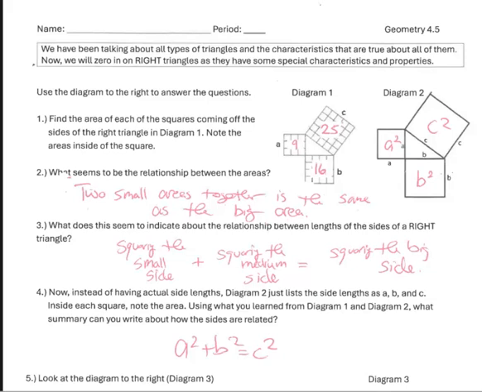Let's go ahead and jump into section 4.5. It says we have been talking about all types of triangles and the characteristics that are true about them. Now we will zero in on right triangles, as they have some special characteristics and properties. So it says use the diagram to the right to answer the questions.